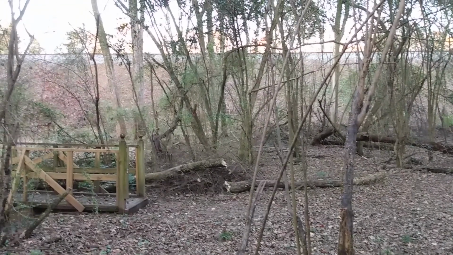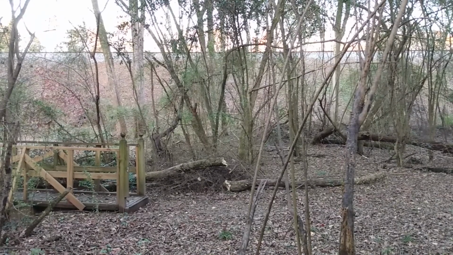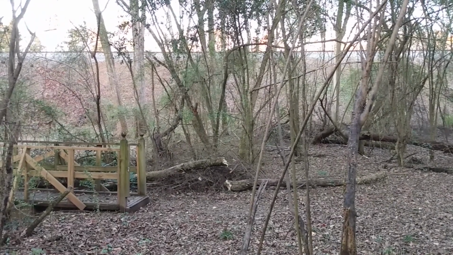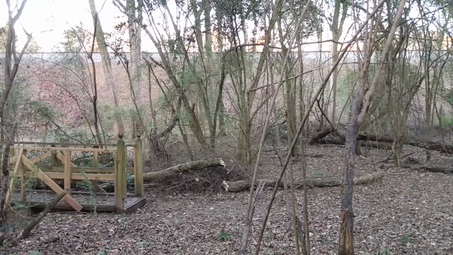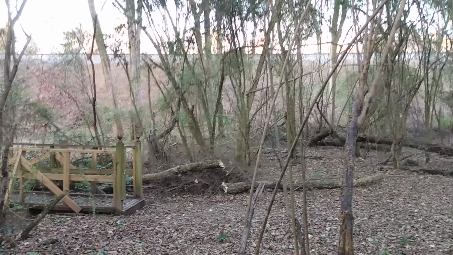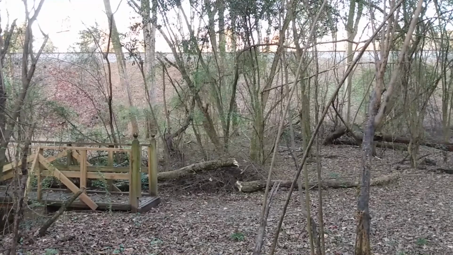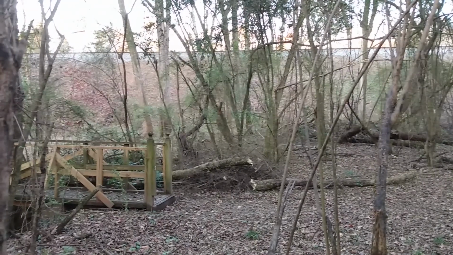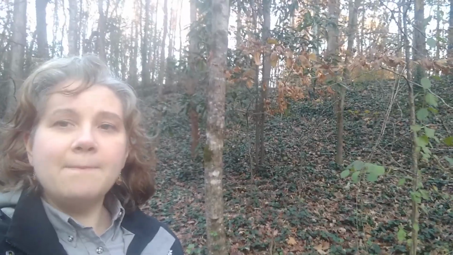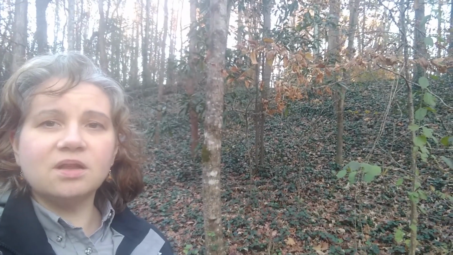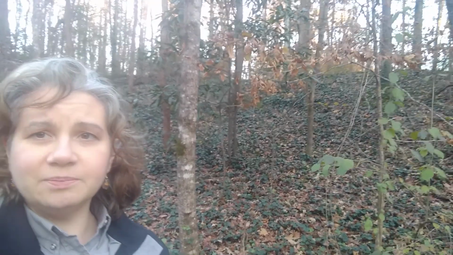You'll notice that behind this area of the Arboretum is the railroad track, which runs all along the edge of the property. Railroad right-of-way, as well as roads are real problem areas for invasive species because they can invade easily along the edge of your property. Behind me is a large area of English ivy.